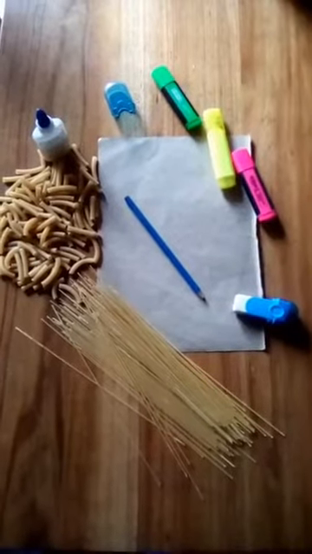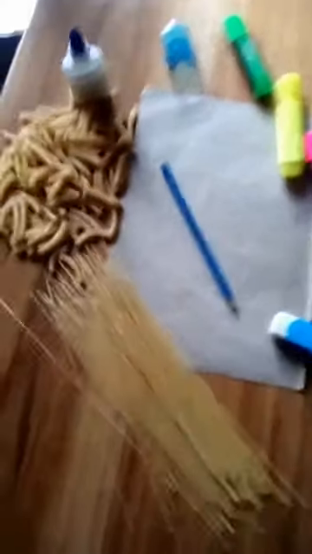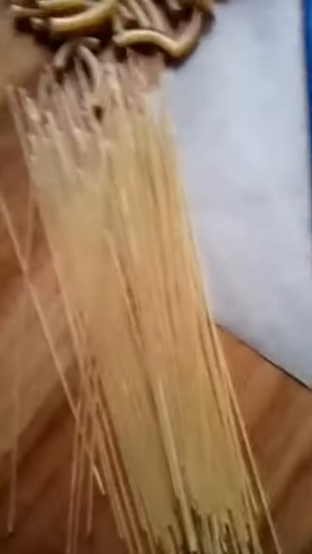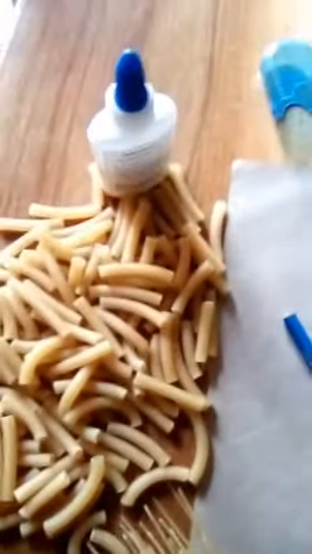How to make a human brain model using macaroni and spaghetti. Here I present the materials I used to create my human brain model. I used a pencil, white craft glue, a rubber to erase mistakes, highlighters, macaroni and spaghetti. I applied all these materials on a flat plain brown box.